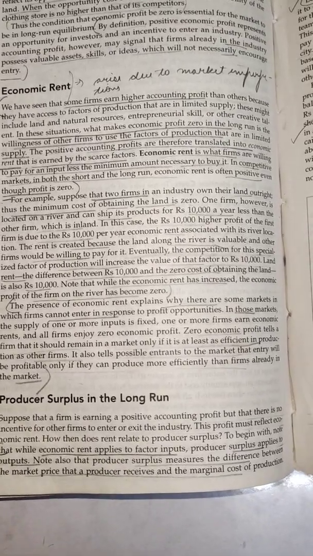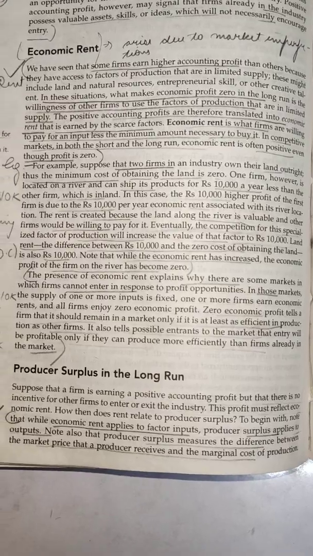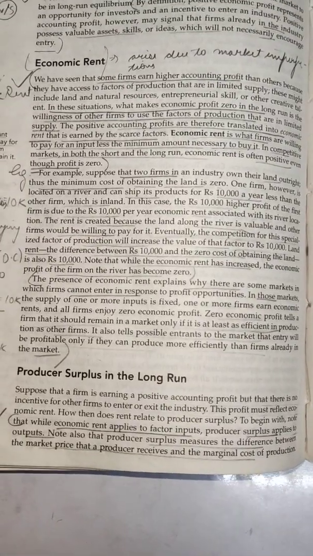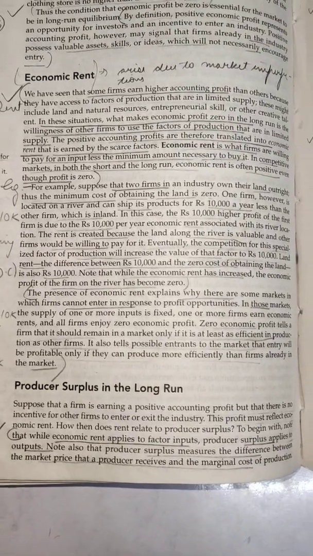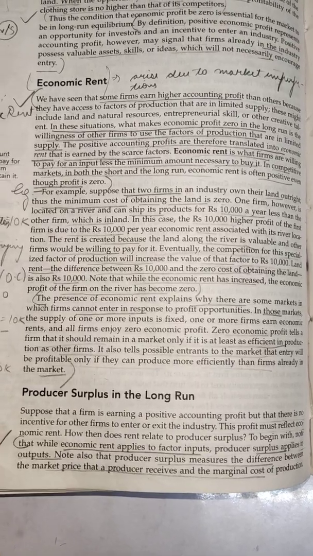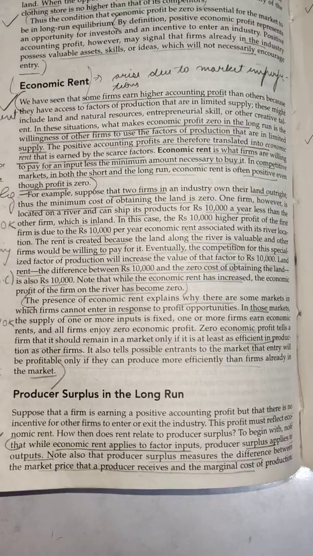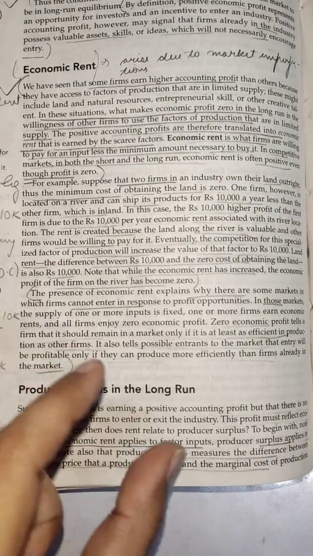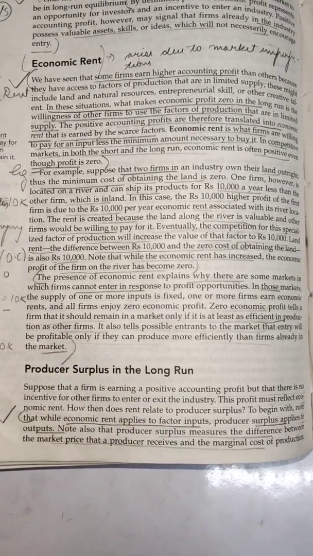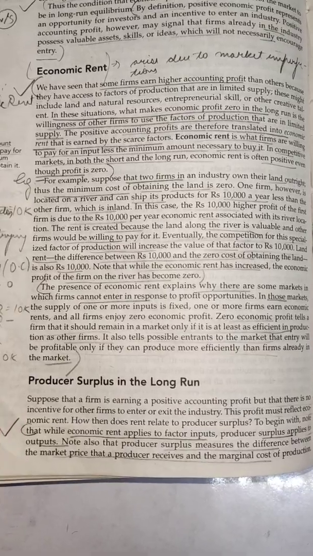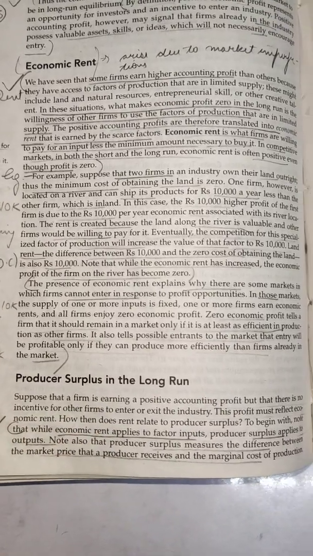Why so? Because this firm A thought that there's an opportunity cost and it could actually sell out its particular land for rupees 10,000, because 10,000 was the economic rent. So because this opportunity cost becomes a part of economic profits, the economic profits in a way end up to be zero.